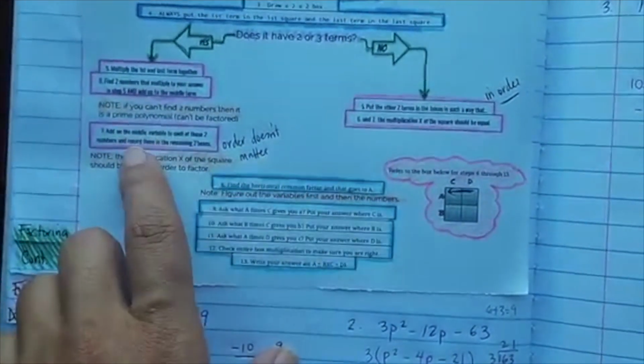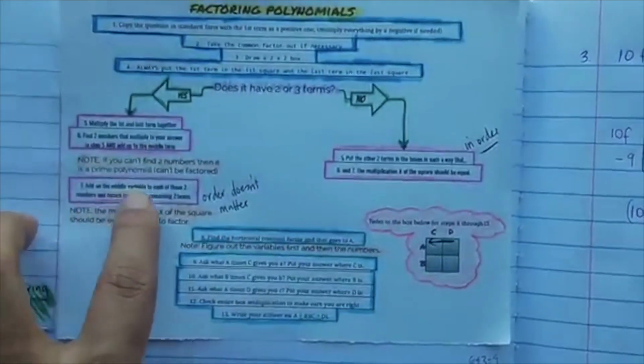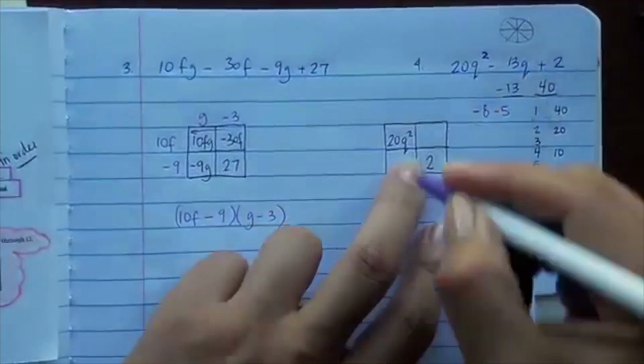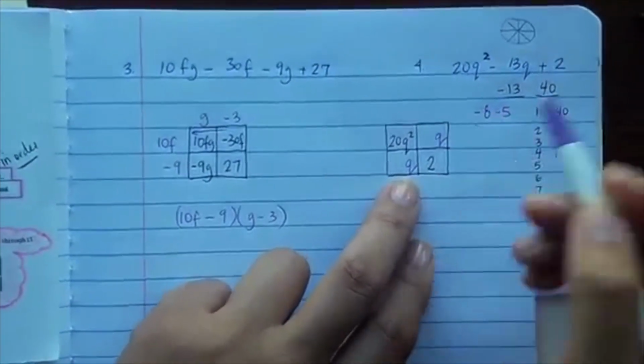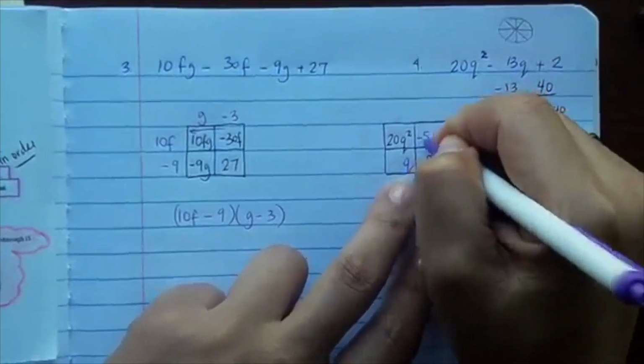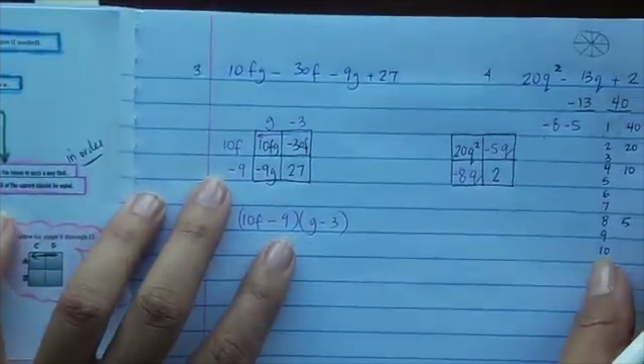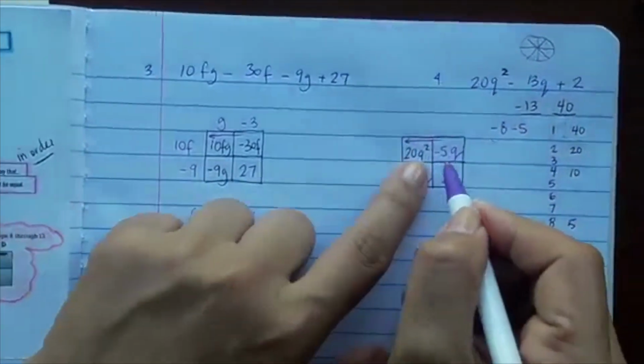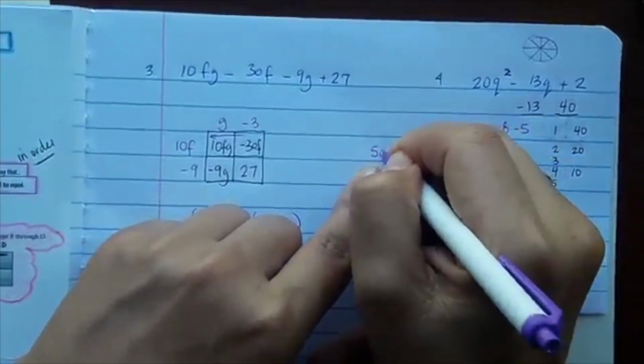Put them in the other 2 boxes. Don't forget the variable. So the variable in this case is a Q, because that's what's in the middle. And then the order doesn't matter, so put it in however you want to put it in. Horizontal common factor. So again, what can I take out? I can take out a 5 because it's common in the numbers, and I can take out a Q.